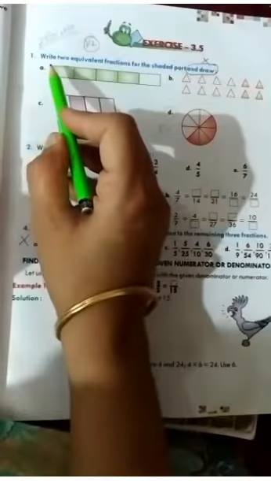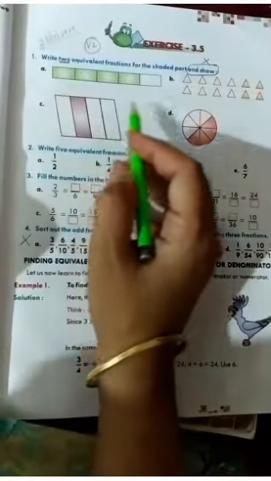Next, video number 2, exercise 3.5. First question: write two equivalent fractions for the shaded part. You have to write two equivalent fractions for the shaded part. The row you can cut, no need to draw. You have to write the question till here only.